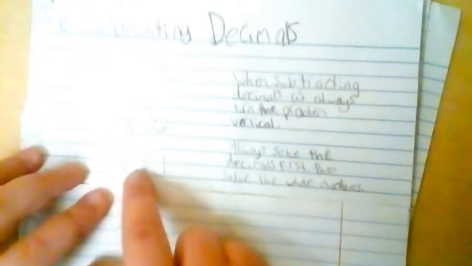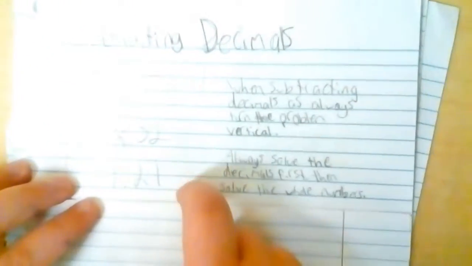Subtracting decimals. When subtracting decimals, it is, as always, turn the problem vertical. Always solve the decimals first, then solve the whole numbers. So, 0.32 minus 0.21, and then you subtract the whole numbers. The answer you should get is 7.11.